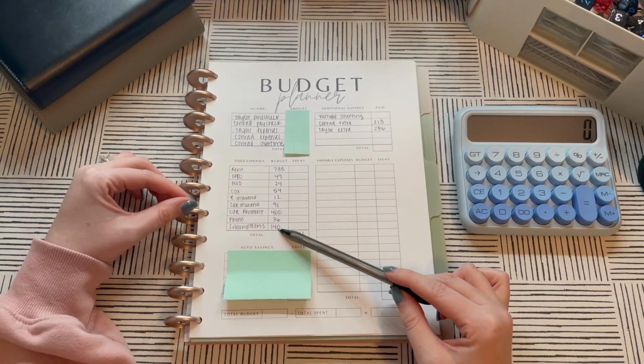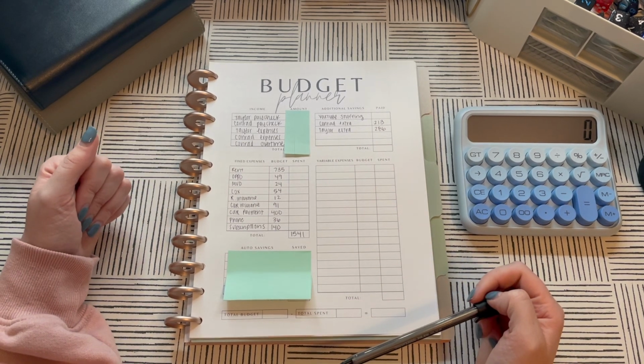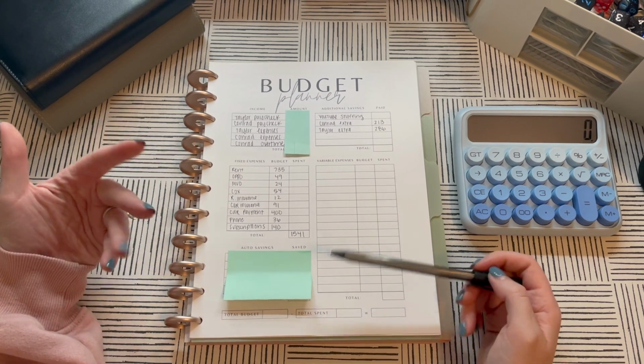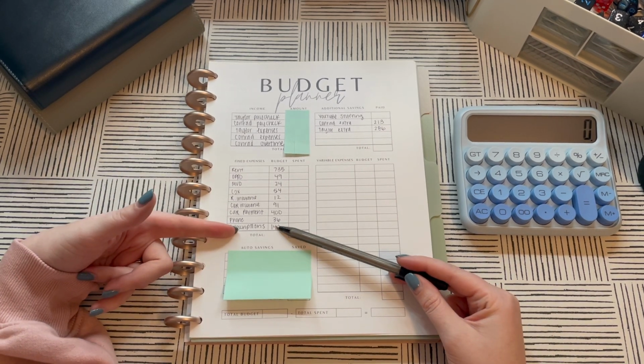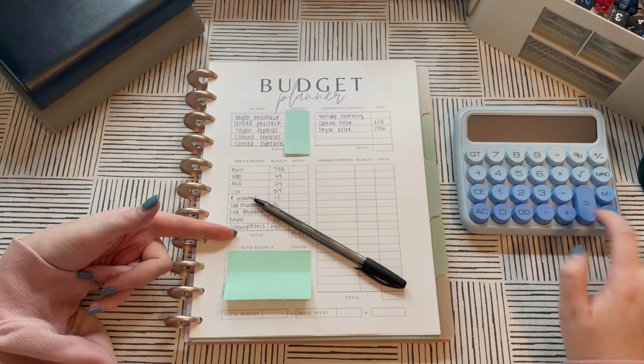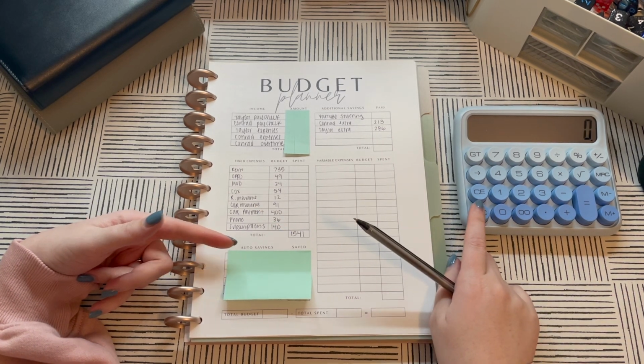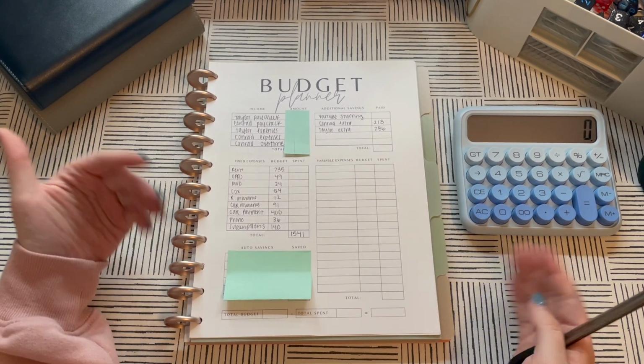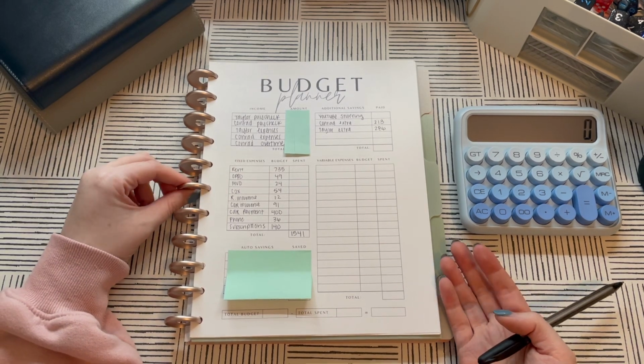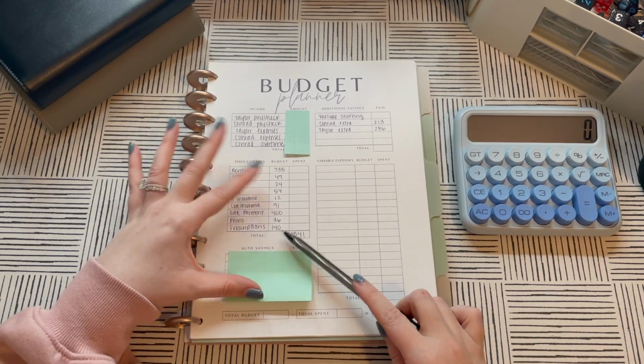This is again something I am looking at, making sure it's worth that $140 a month. Because if you do the math, that's approximately $1,600 a year on just subscriptions. Some of them are very necessary and important. Some of them are more of an extra add-on. So we will figure that out there.